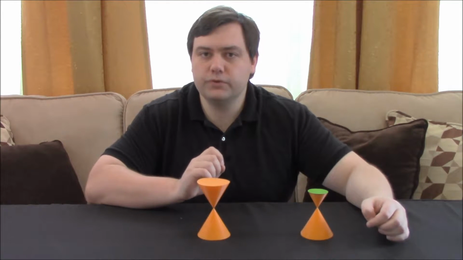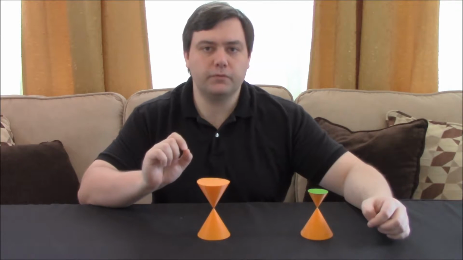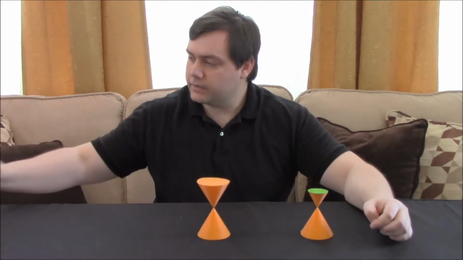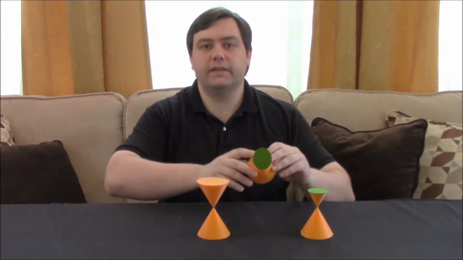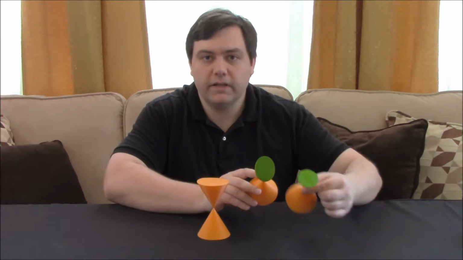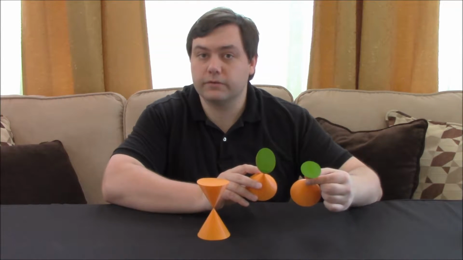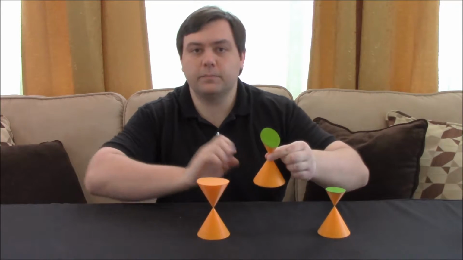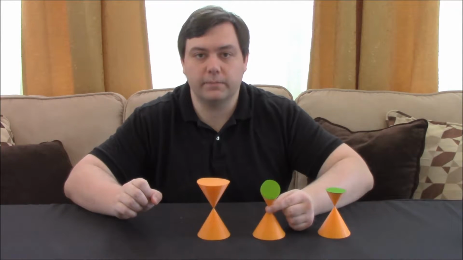Well, I get a new shape, and this shape is the first fundamental shape of conics. The shape that I get looks something like this. And as you'll see, it looks like a slightly stretched out circle. This is a special kind of shape known as an ellipse.